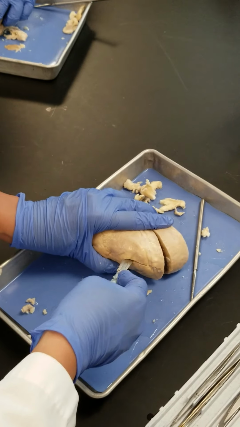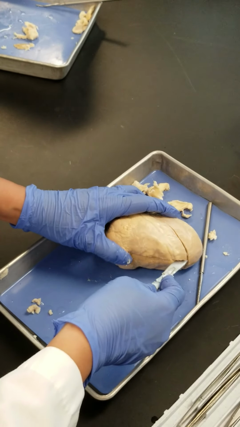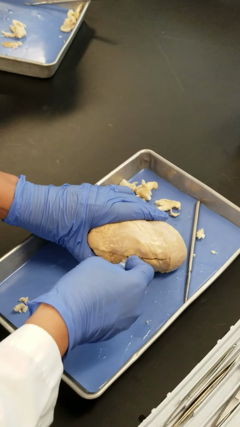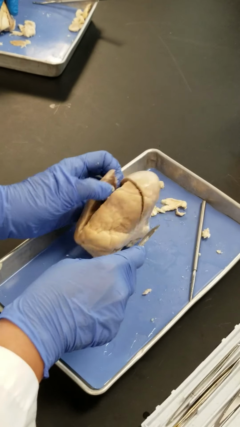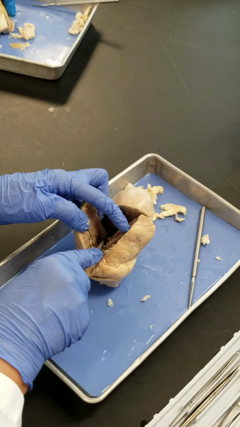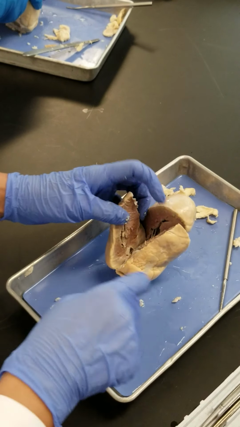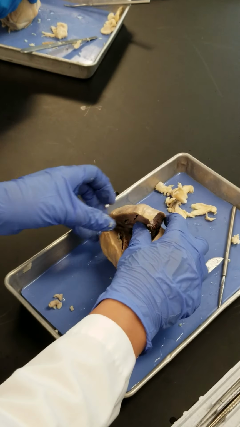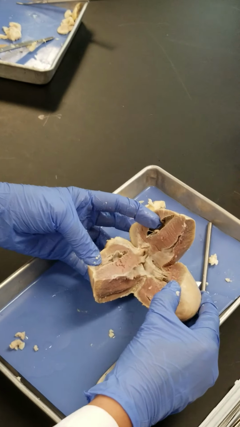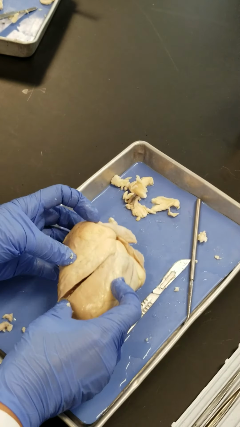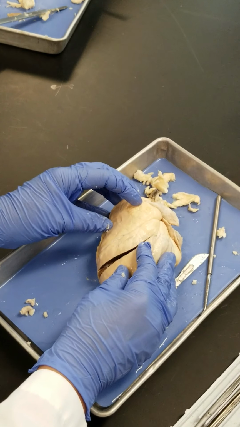Watch your fingers and hands, right? So you go all the way on the side. Again, you keep the upper parts connected. And you separate this one. So now you have this side and this side, right? So put it back together. This is the left side, this is the right side, right?